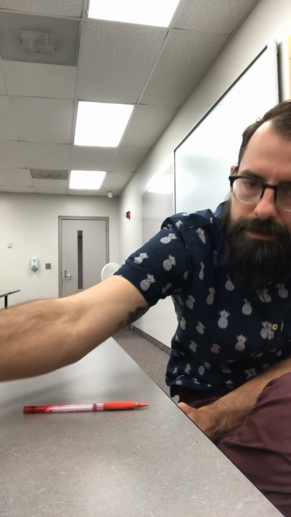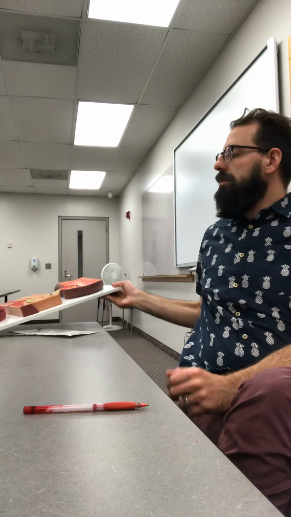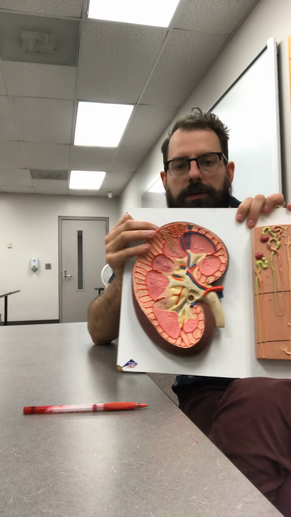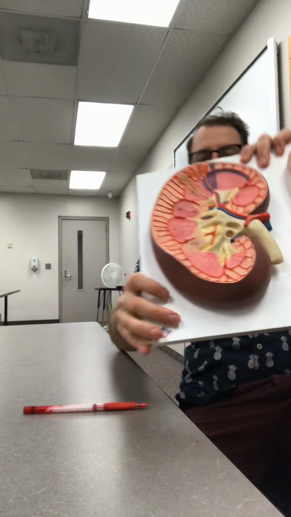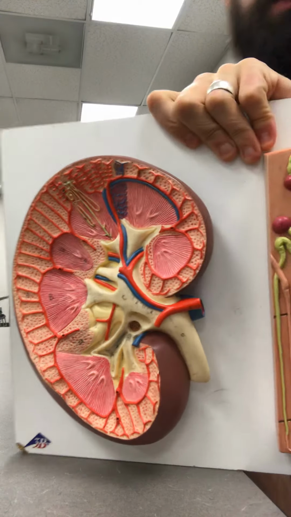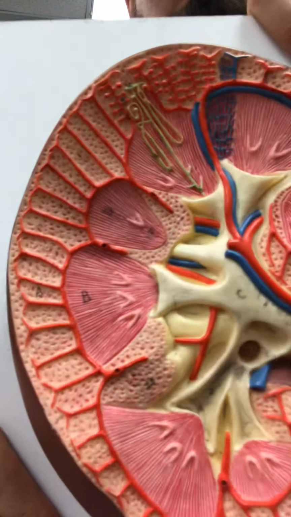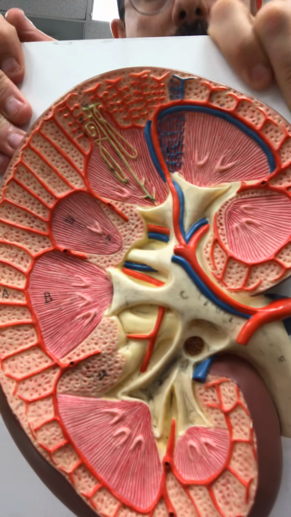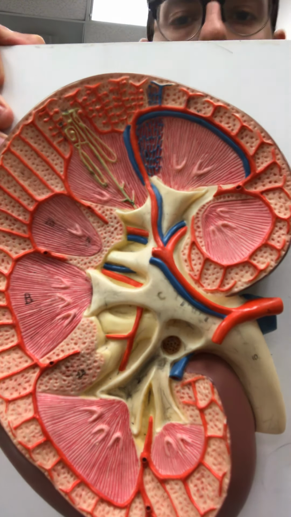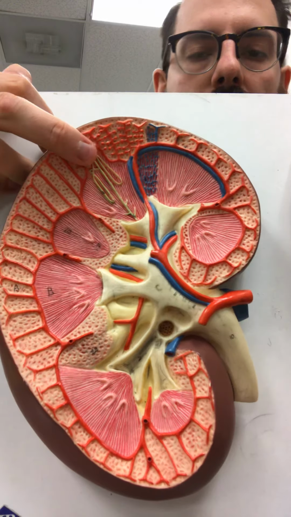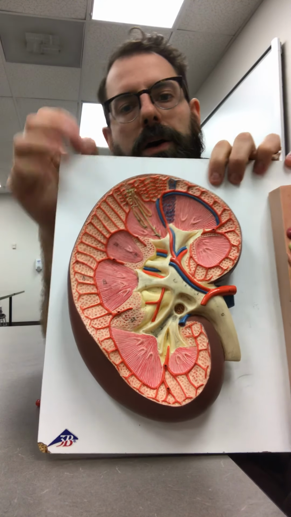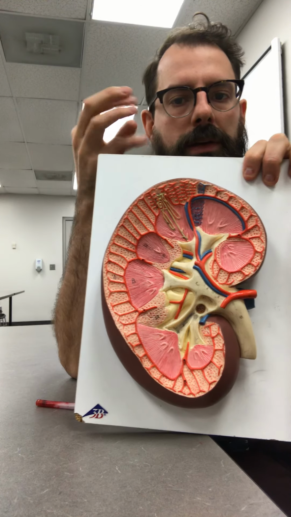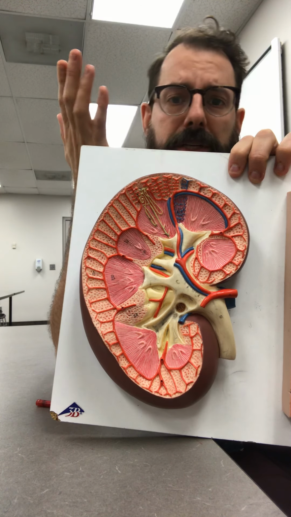If we set this aside and start to take a closer and closer look at these structures, first we're going to see a look like this one, which is a little bit more magnified than the other. And I really want to draw your attention to these red balls. These red balls represent renal corpuscles or glomeruli. These red balls or glomeruli are tangles or globs or network of arterioles.